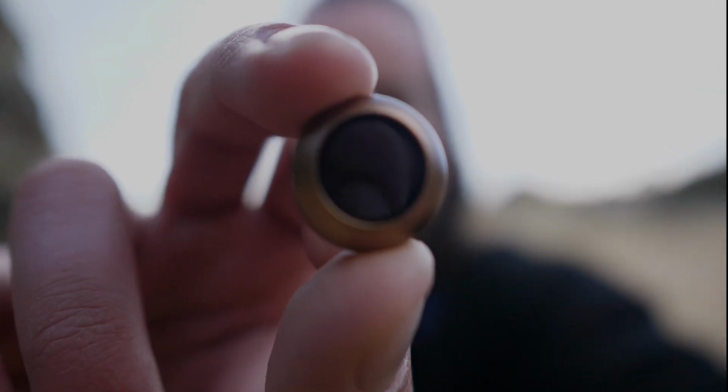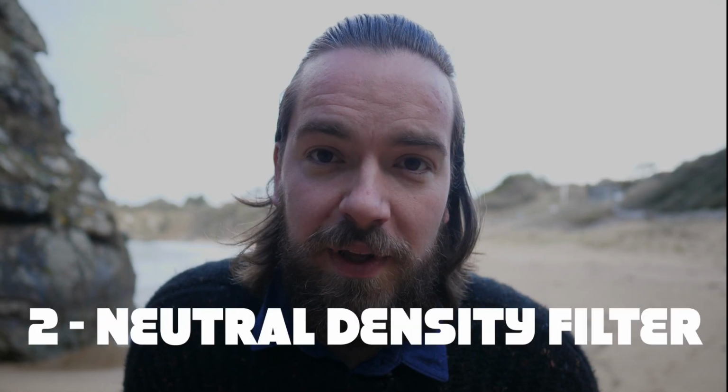Number 2 is this little guy, which is a neutral density filter. A neutral density filter basically acts as a tiny pair of sunglasses for your lens. Now, the reason why you want to use these is because in filmmaking, the general rule is your shutter speed should be double that of your frame rate. So if you're shooting 24 frames per second, your shutter speed should be 50.